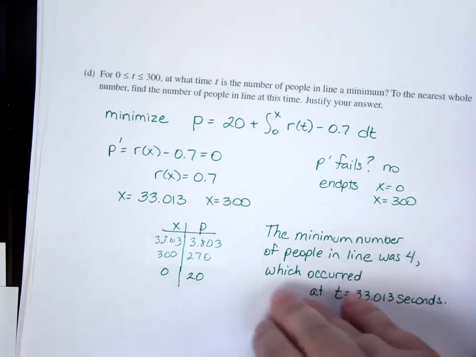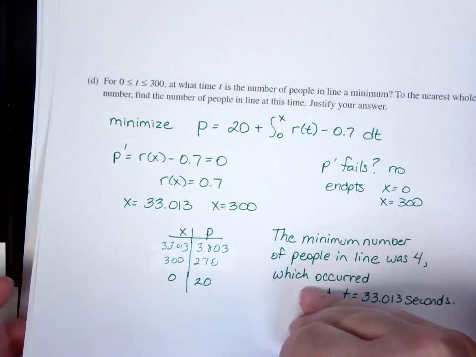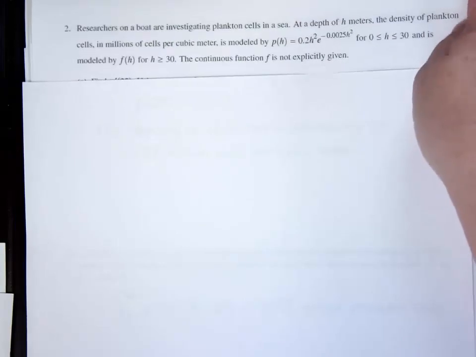All right, question number 2. Get the pages to separate. There we go. This one is the plankton question. Researchers on a boat are investigating plankton cells in the sea. At a depth of h meters, the density of plankton cells in millions of cells per cubic meter is modeled by the function p of h for 0 to 30 on h, and modeled by f of h for h greater than 30. The continuous function f is not explicitly given.